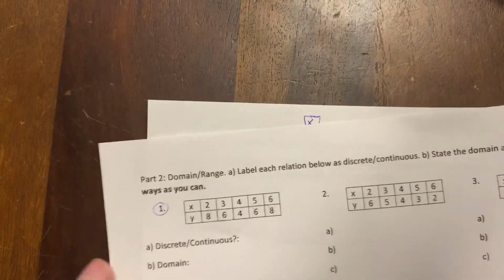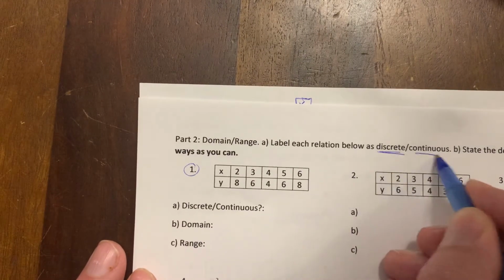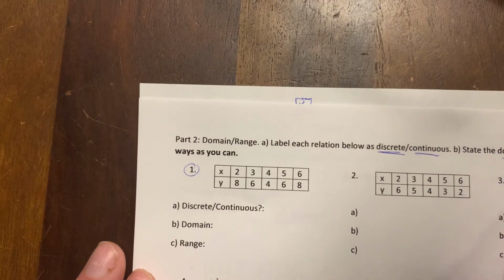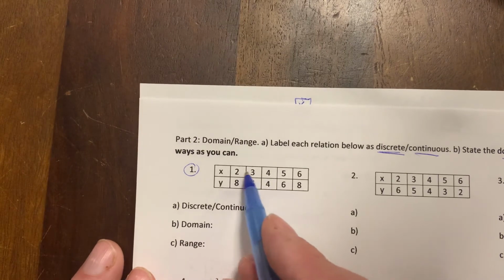All right, let's look at the back. In part 2, we need to decide whether something is discrete or continuous, and then state the domain and range in as many ways as we can. So let's look at this first one. This is a table, and there's no extra information.